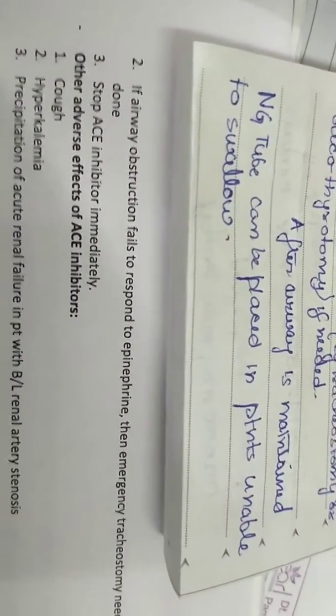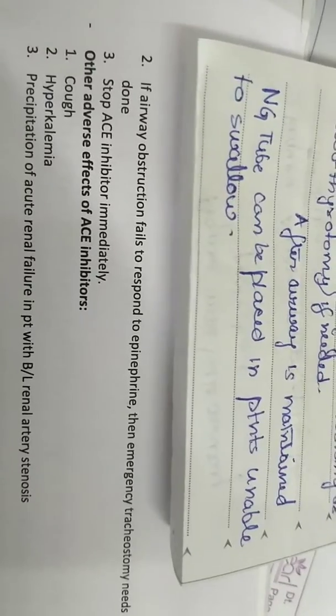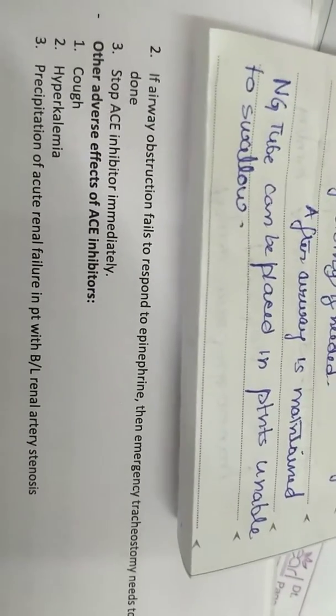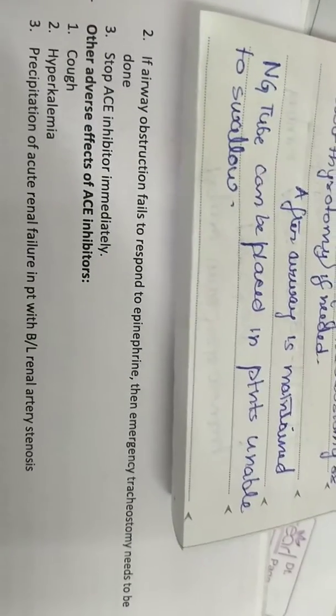ACE inhibitors. Other adverse effects of ACE inhibitors are cough, also hyperkalemia, where potassium is high, and precipitation of acute renal failure in patients with bilateral renal artery stenosis.